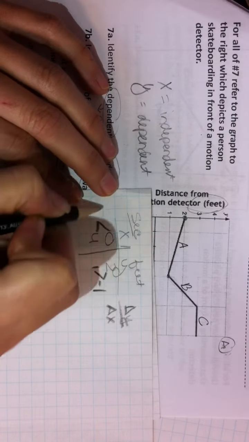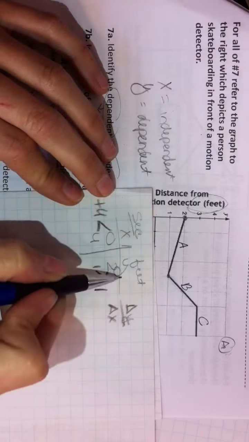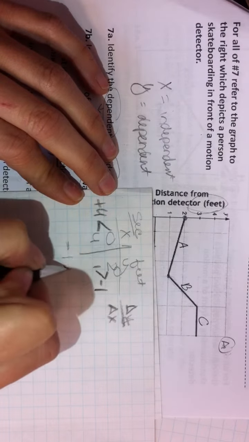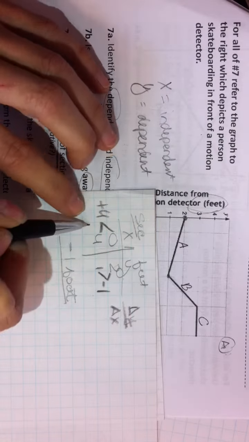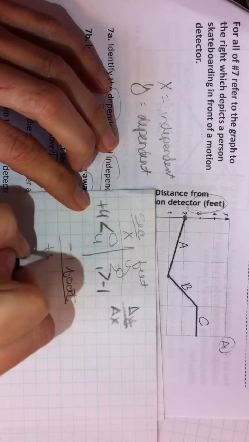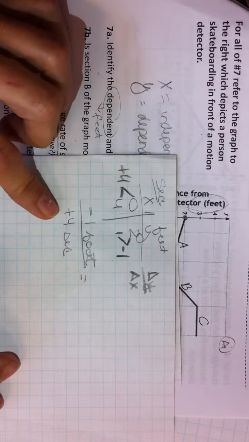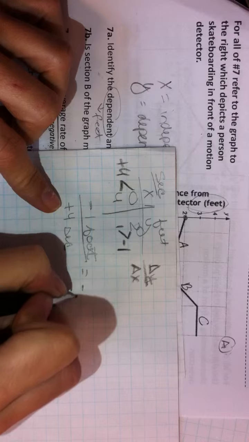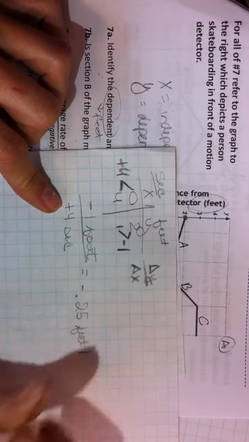From 0 to 4, I went up 4. So the change in y was negative 1 foot. The change in x was a positive 4 seconds. Negative 1 divided by 4 gives you a negative 0.25 feet per second.